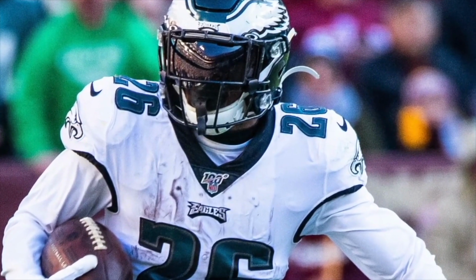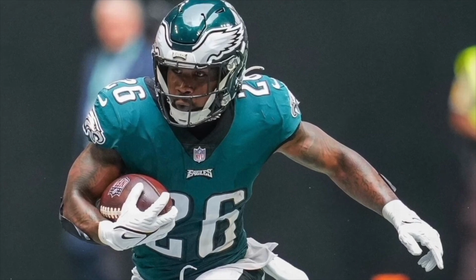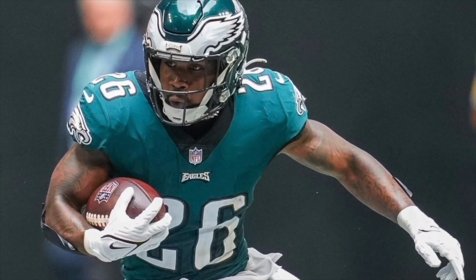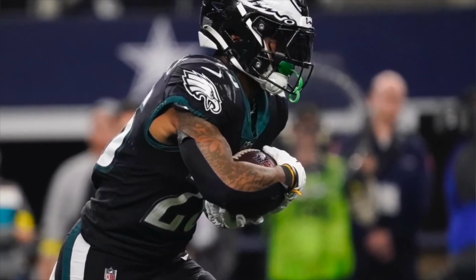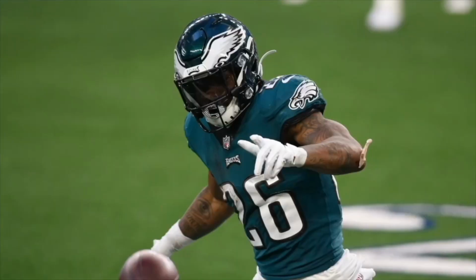Melvin Gordon and a first is interesting considering the trade analyzer had him valued for a late first. So that kind of makes sense. Him and DeAndre Swift isn't going to happen anytime soon. So that was just a deal that just happened. First and a third sounds like the sweet spot.